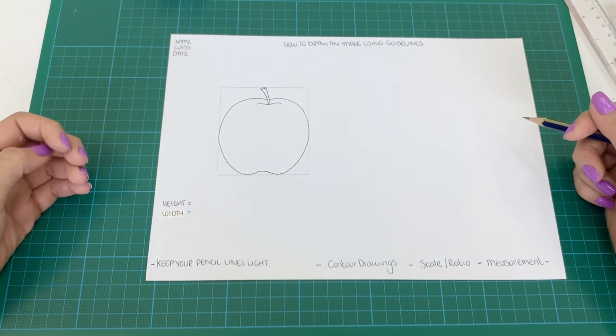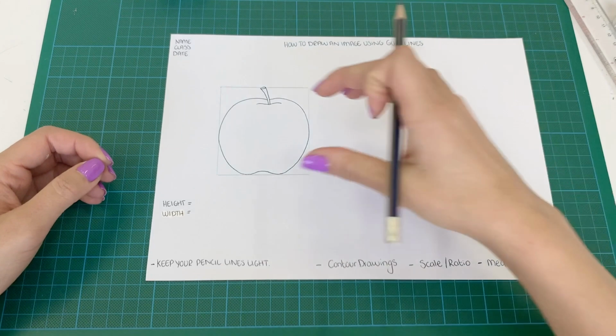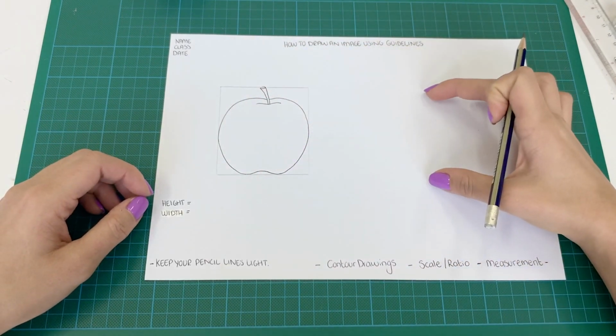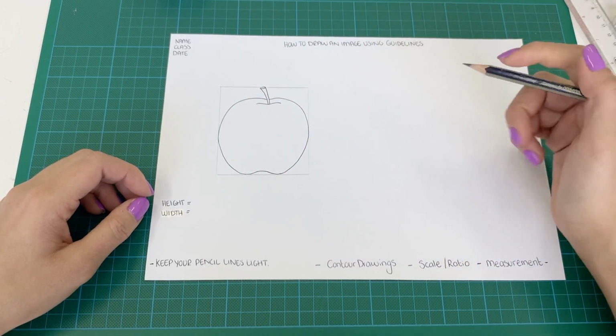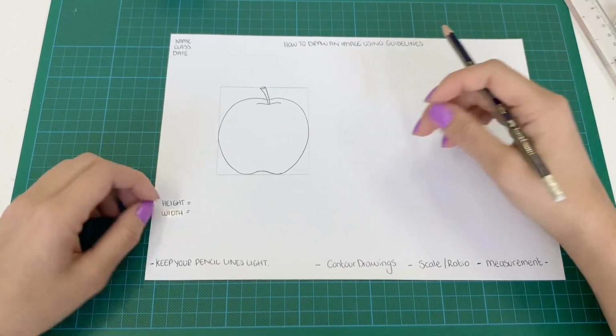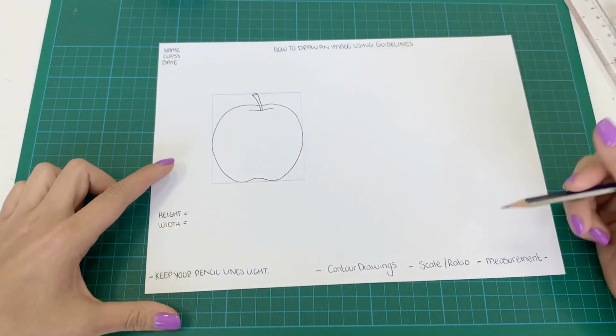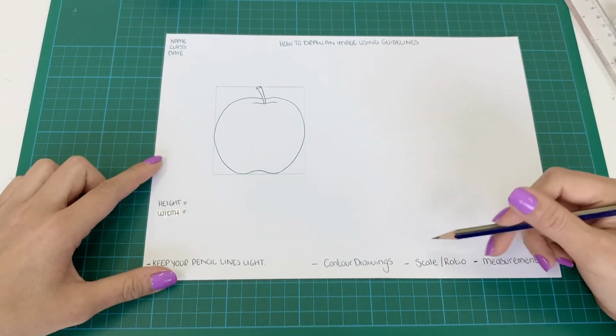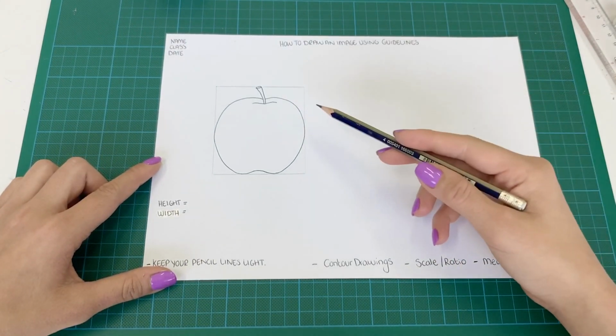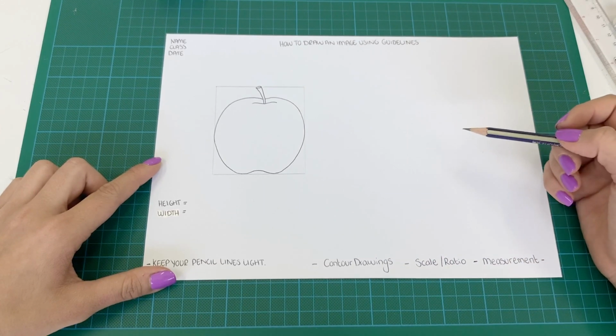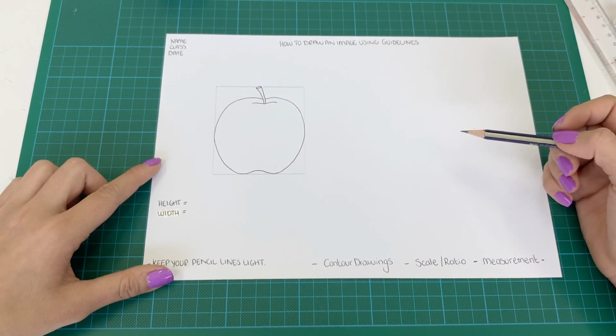And the great thing about guidelines is that it helps us to move images across the page or even scale our work upwards. We can make the images larger if we want using our scale and ratio. Maybe by a ratio of 2 or 3, we can increase the size of our work.